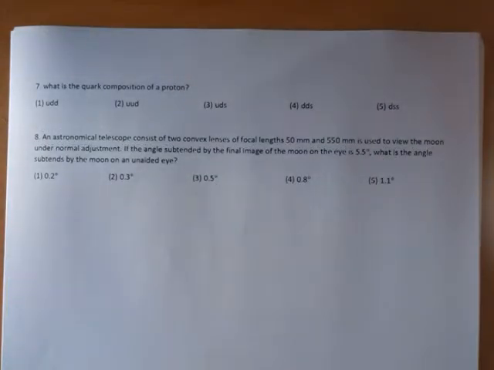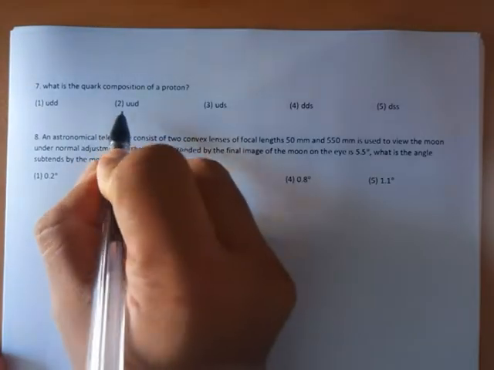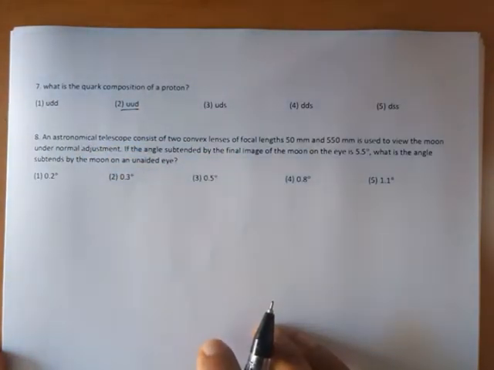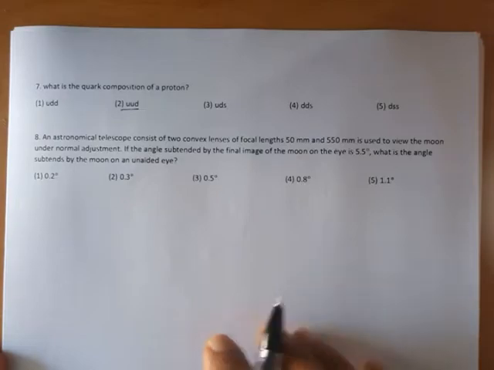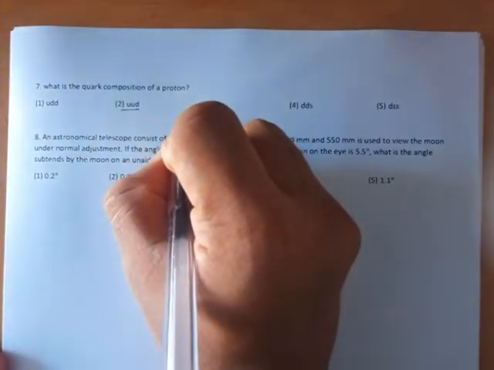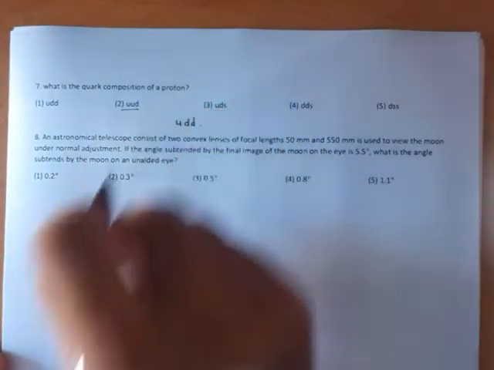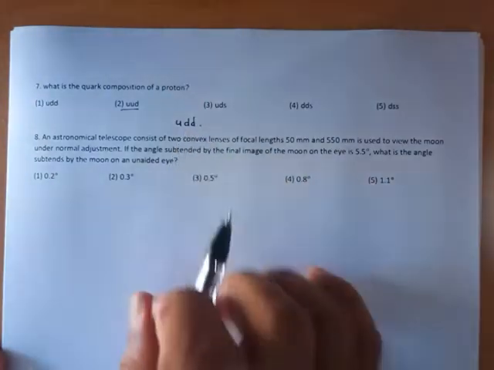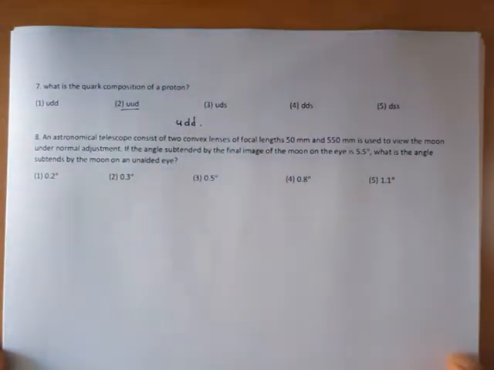Okay, question number 7. What is the quark composition of a proton? We know the nucleons, that means protons and neutrons, are made of quarks. If I consider the proton, it consists of 2 up quarks and 1 down quark. So the answer is this. Similarly, the quark composition of a neutron is 1 up quark and 2 down quarks. Okay, this is for the neutron. And the next question, 8.